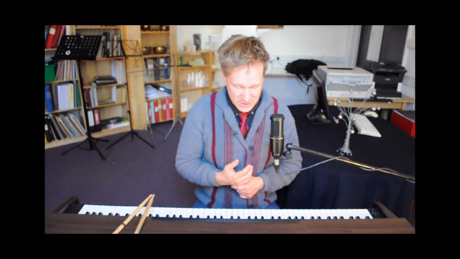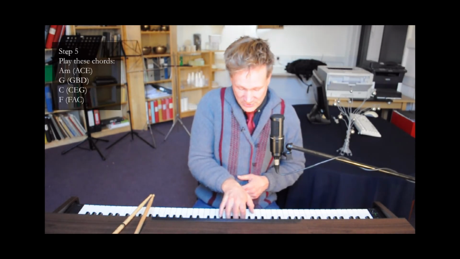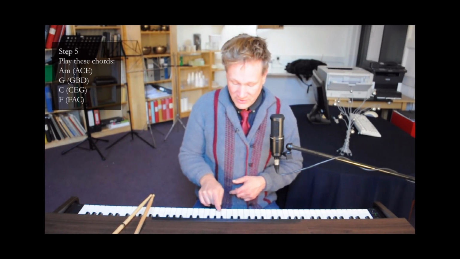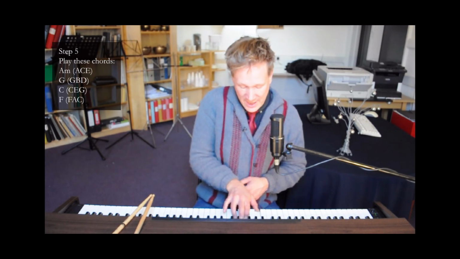Because I based the whole rhythm on 4-bar or 2-bar phrases, it's very easy for me to add a 4-bar sequence. I decided to use this very common pop sequence. Starts on the first note of the scale. I'm doing it in A minor, which hasn't got any sharps or flats. A minor, first note of the scale. G, 7th note of the scale.